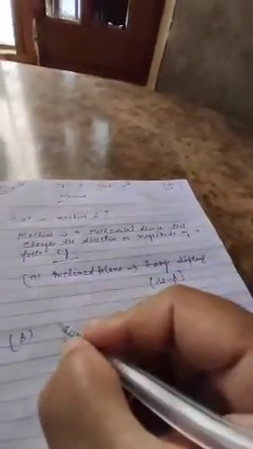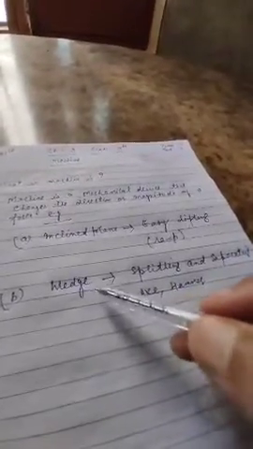Then another example is the wedge. It is used for splitting and separating things, like an axe or a hammer. So these come in the category of wedge.